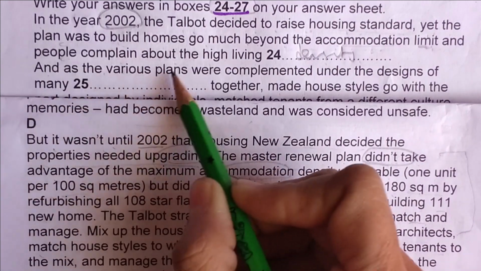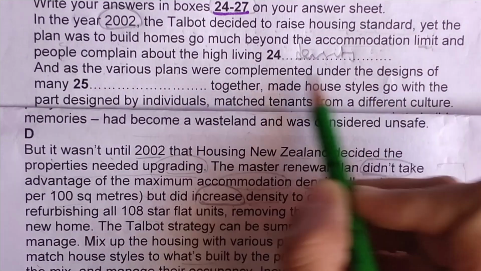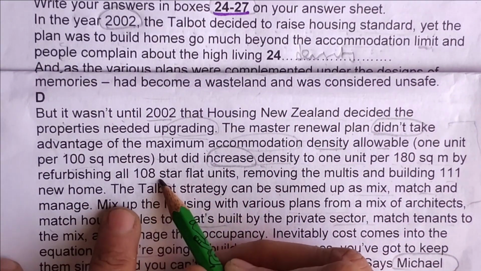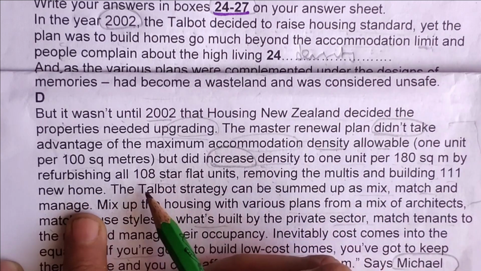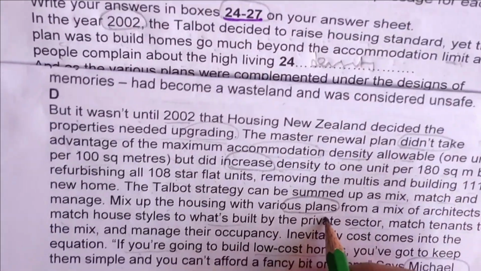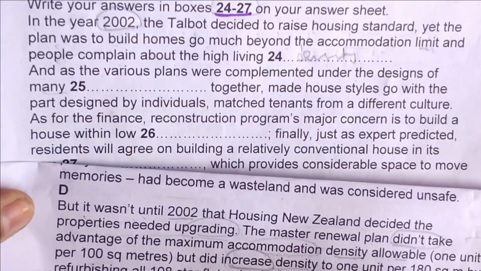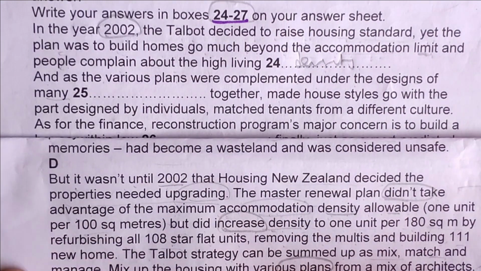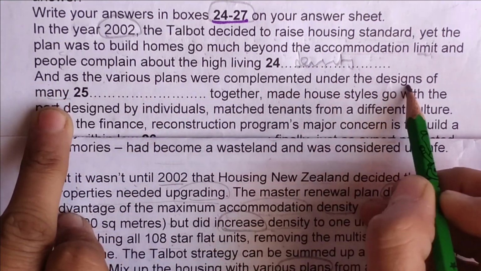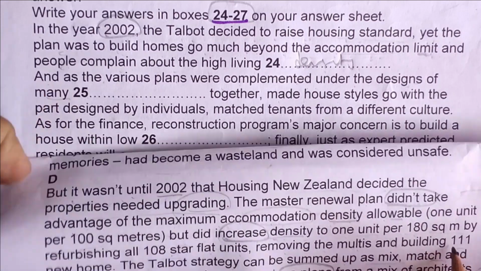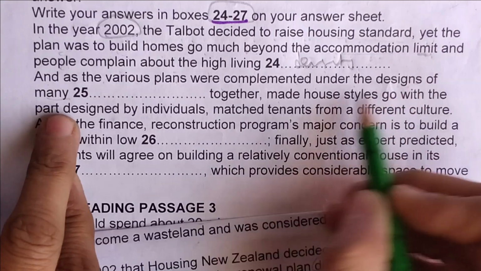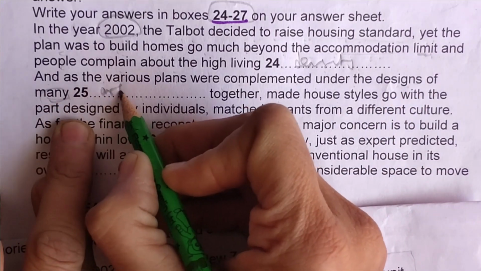And next, various plans are complemented under the designs of many. Plans from a mix of architects. You can just read it. The plans were under the designs of many, a mix of many architects.